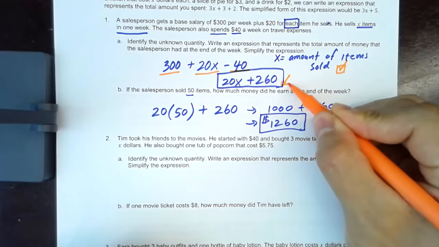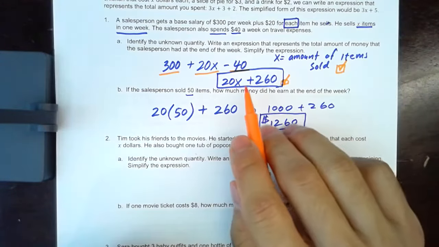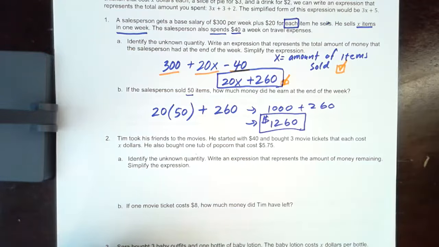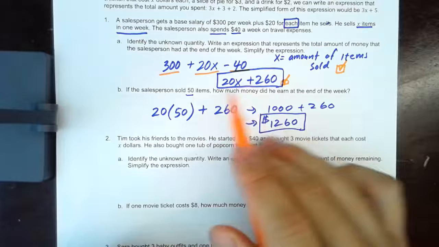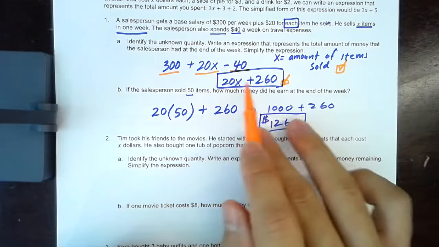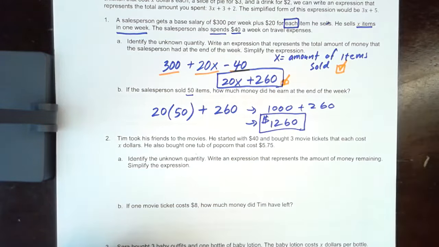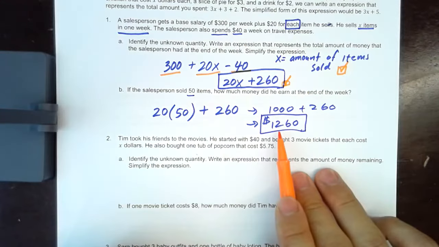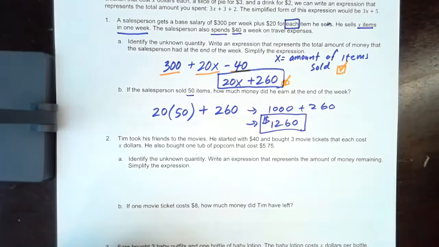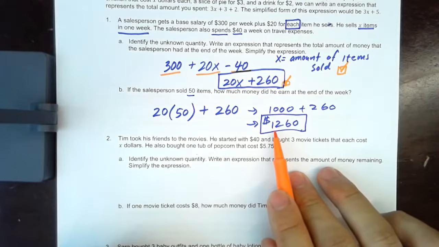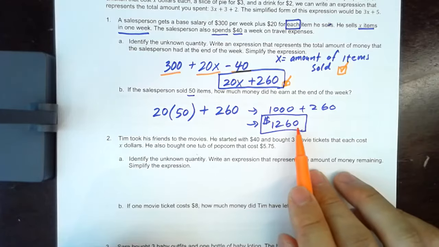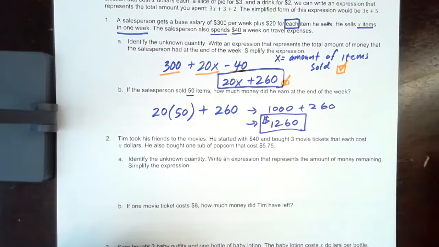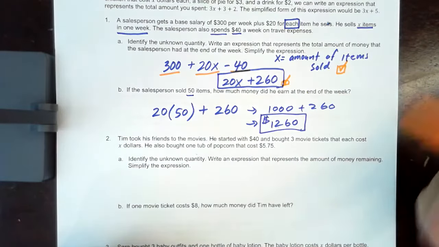Once you have the simplified expression, you can answer other questions regarding the same context. Like if you sold 50 items, how much would you get? Well, I could also say something like this: if this person earned $1,560 in 1 week, how many items did this person sell?